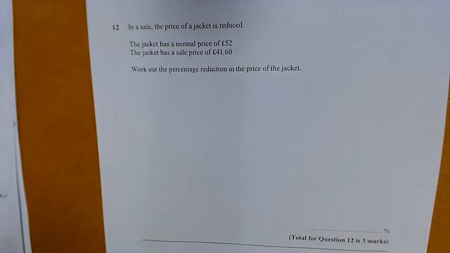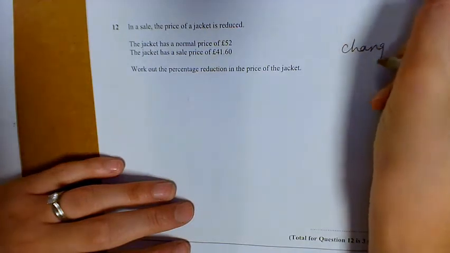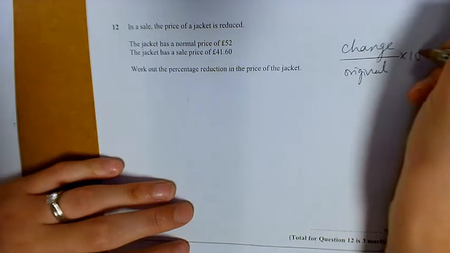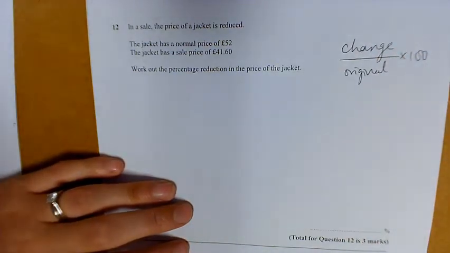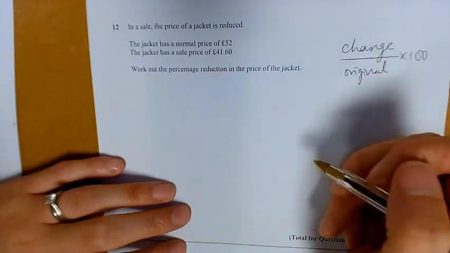In a sale, the price of a jacket is reduced. The jacket has a normal price of £52, and the jacket has a sale price of £41.60. Work out the percentage reduction in the price of the jacket. So any percentage that we're being asked, we're going to do the change over the original times by 100. If we're being asked for a percentage increase or a decrease, or asked what the profit is, it's the change over the original times by 100.